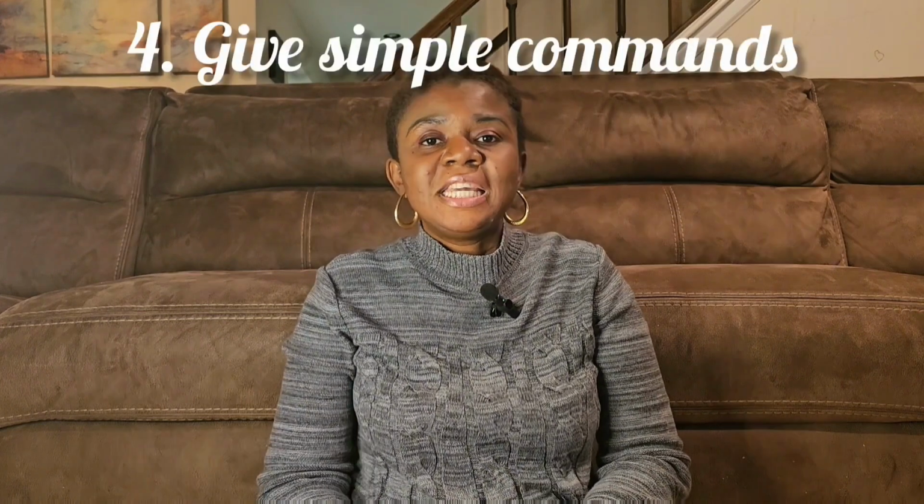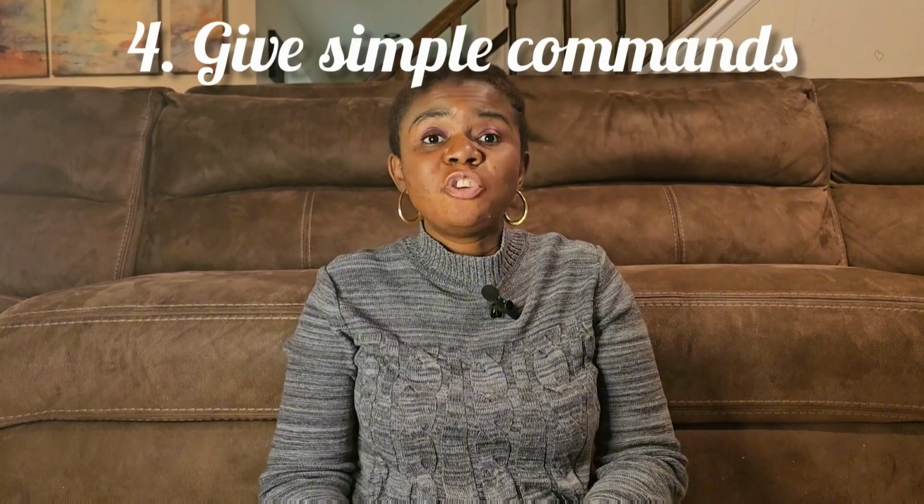Number 4, give simple commands that you can prompt. Give simple and straightforward commands. For example, use 2 or 3 words that are easy to grasp and understand for your child. You don't want to use complex sentences for them. That way, when you use simple words, they understand what you are saying.